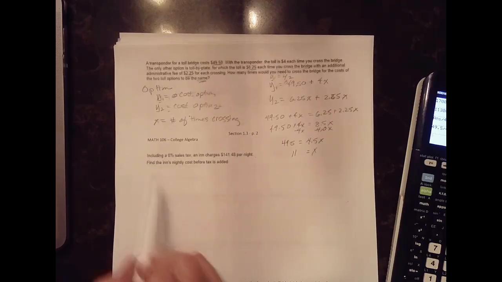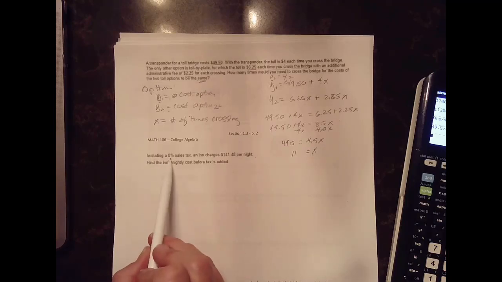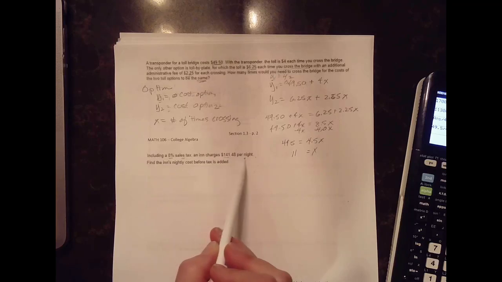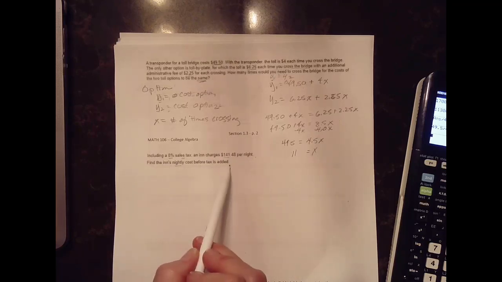The next problem that we have includes an 8% sales tax, and the inn charges $141.48 per night. Find the inn's nightly cost before tax is added.